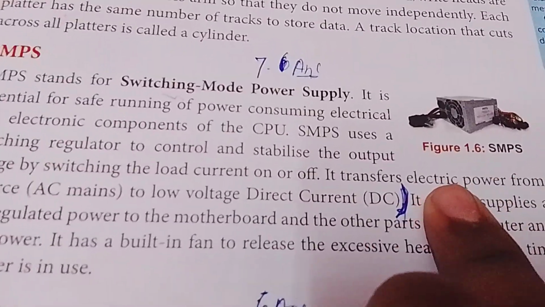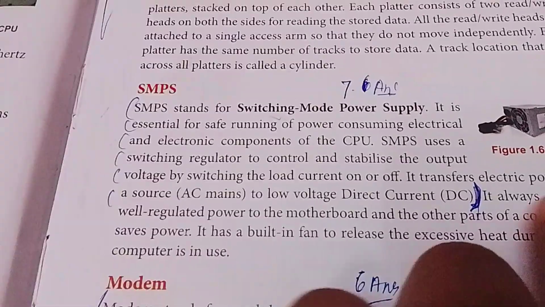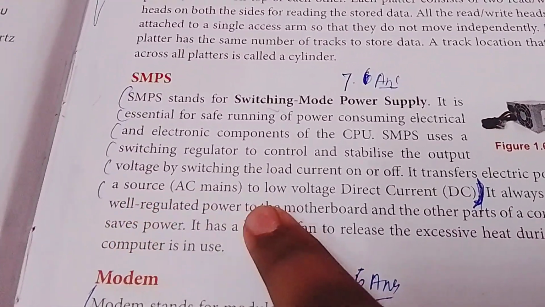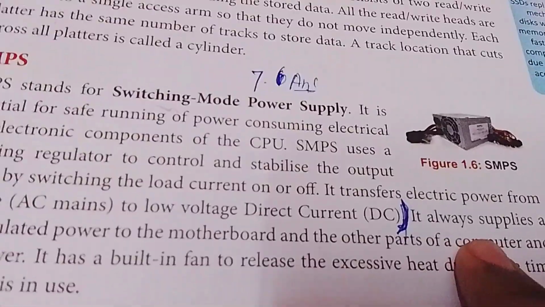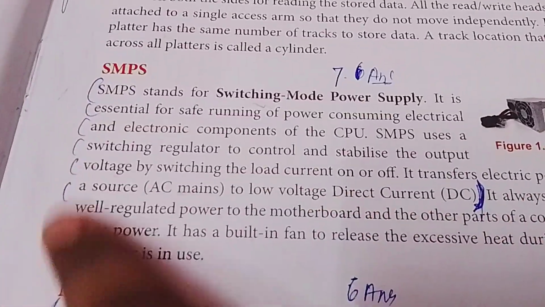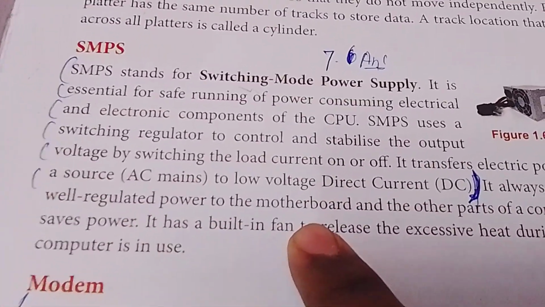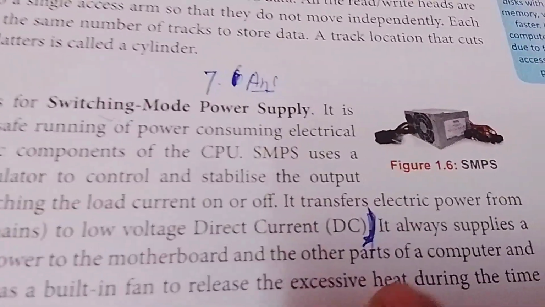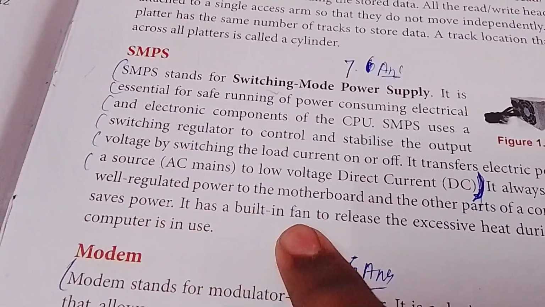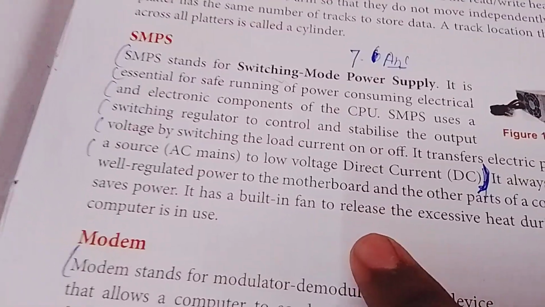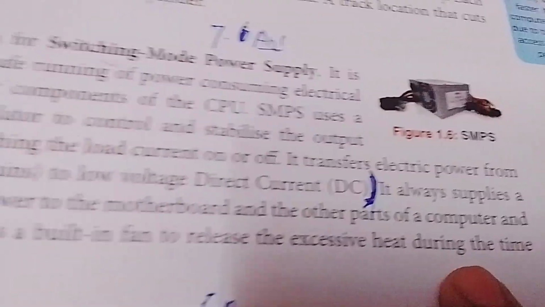It transfers electrical power from a source to low voltage direct current. It always supplies well regulated power to the motherboard and the other parts of a computer and saves power. It has a built-in fan to release the excessive heat while the computer is in use.